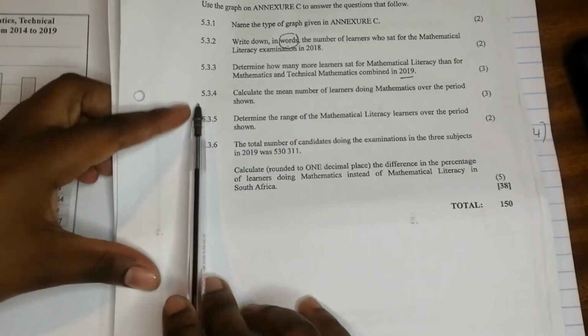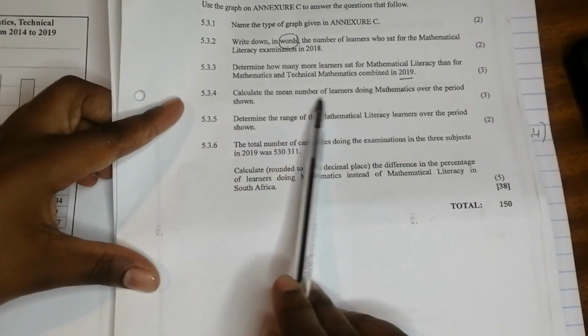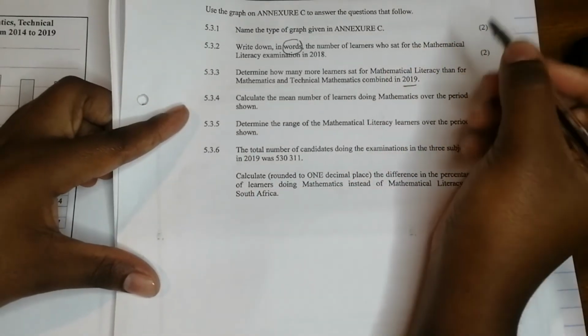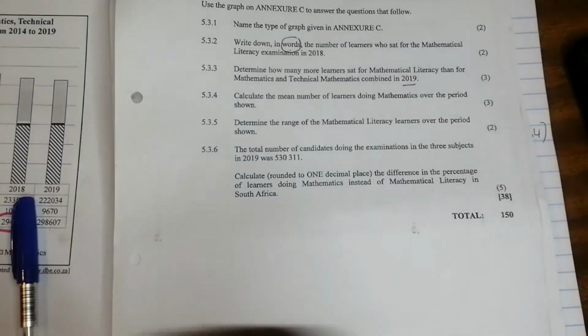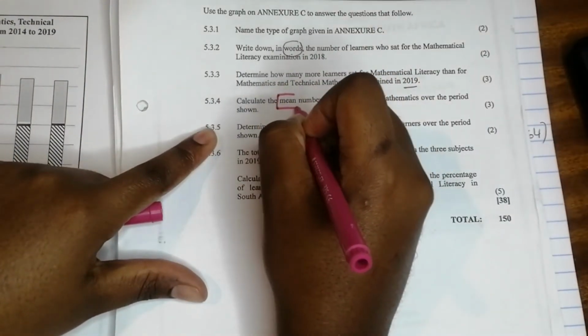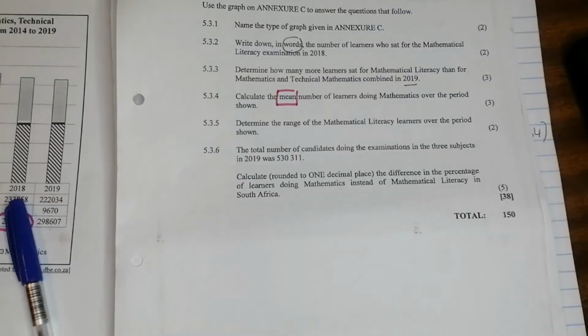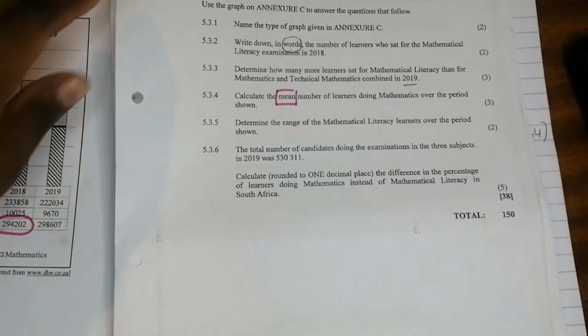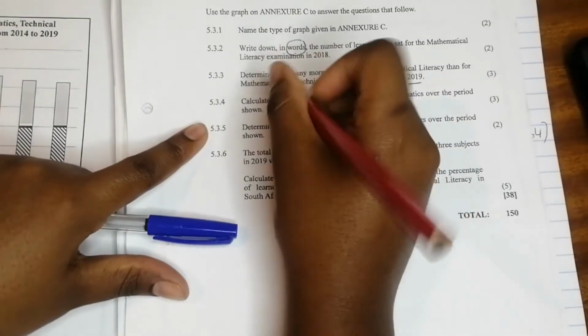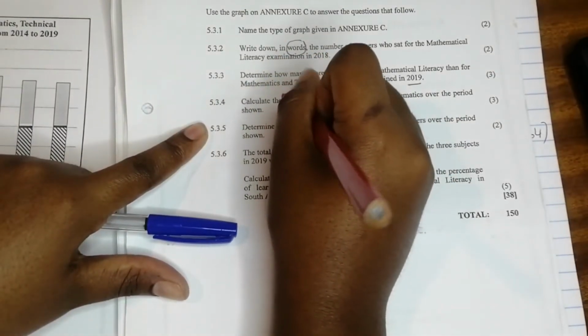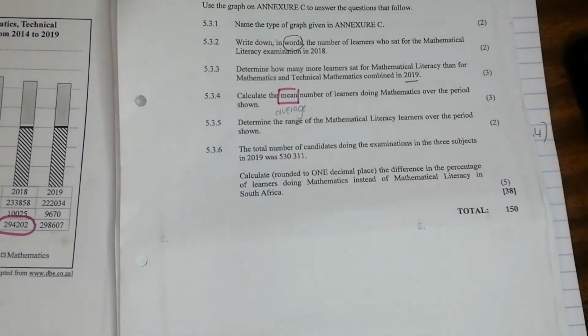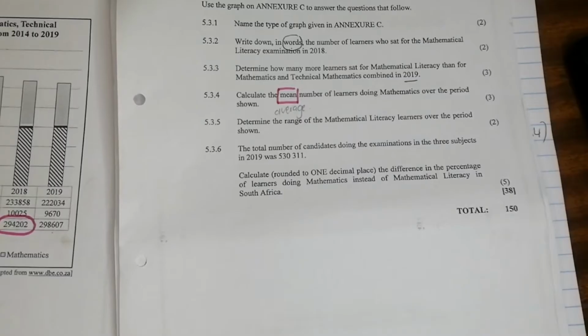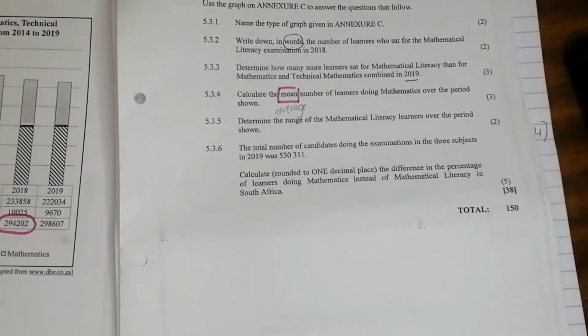Let's move on. 5.3.4, calculate the mean number of learners doing mathematics over the period shown. Okay, here, guys, we need to understand, what does mean mean? What do they mean when they talk about the mean? Okay, guys, when they talk about the mean, they talk about the average. Okay, they want the average. So you need to calculate the average number of learners doing mathematics over the period shown.